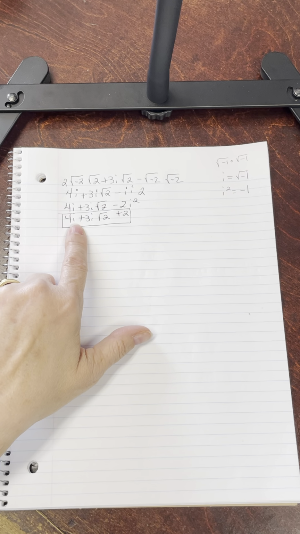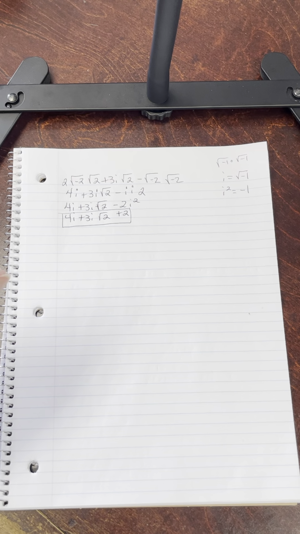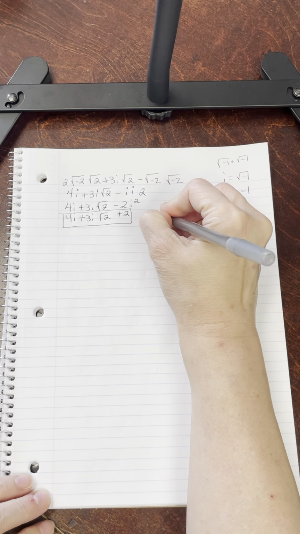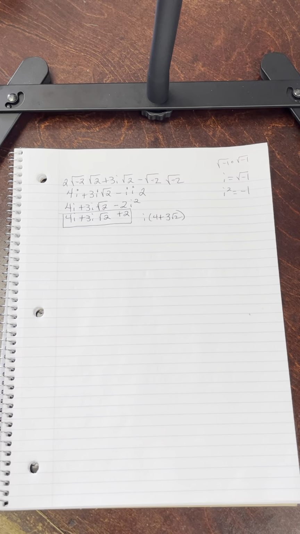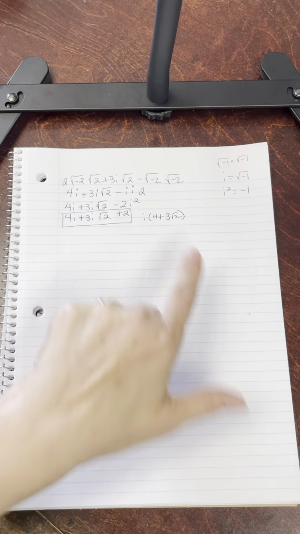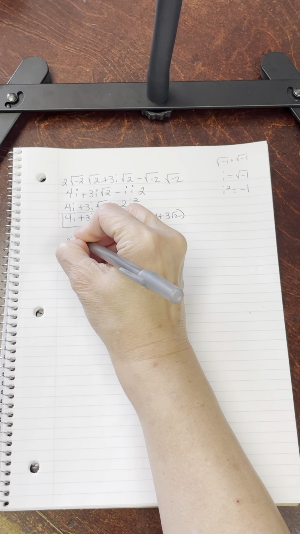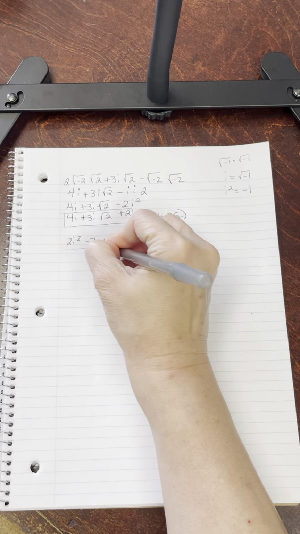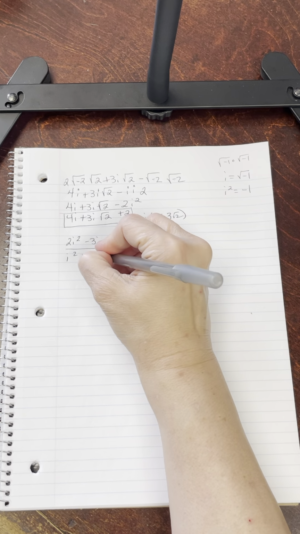Now, in the book, they use the 2 in the front, and they choose to factor out the i and write it with an i parenthesis with 4 plus 3 root 2 in there. Either way is okay. This is my preferred method that you will see me use rather than leaving the i factored out. Now, example 6 gives us 2i squared minus 3i plus 4 over i squared plus 2i minus 1.